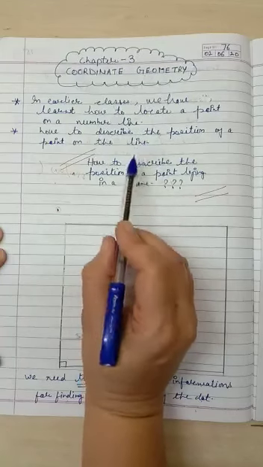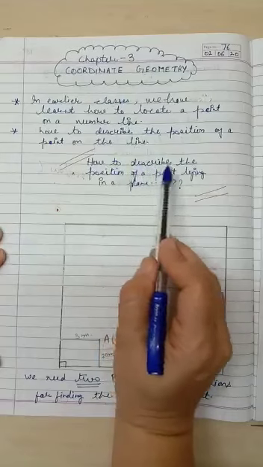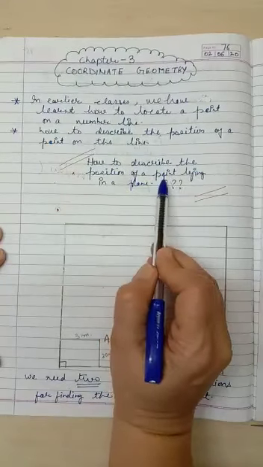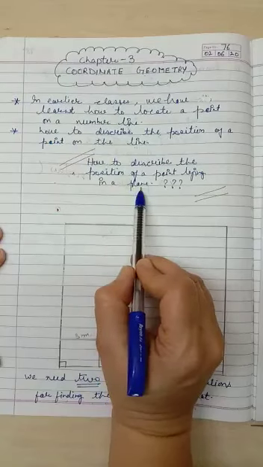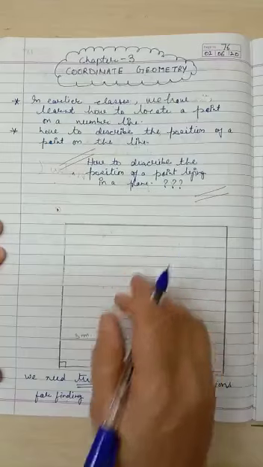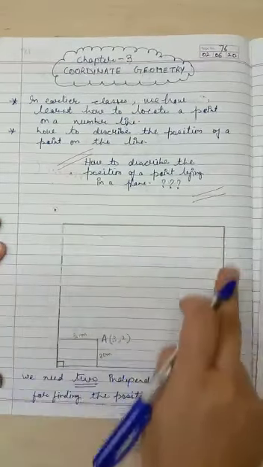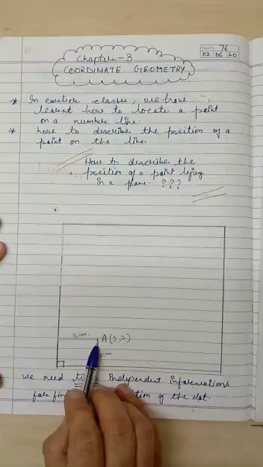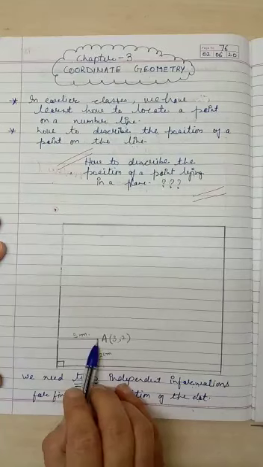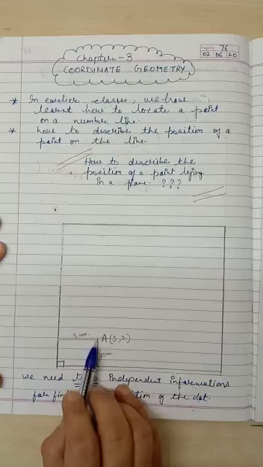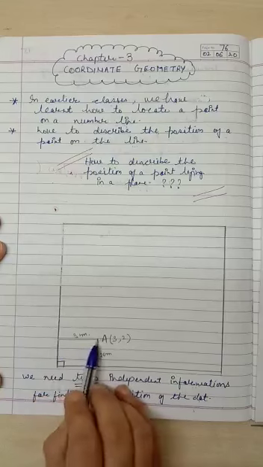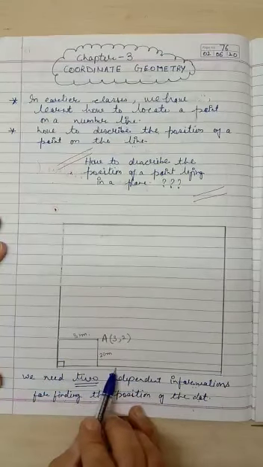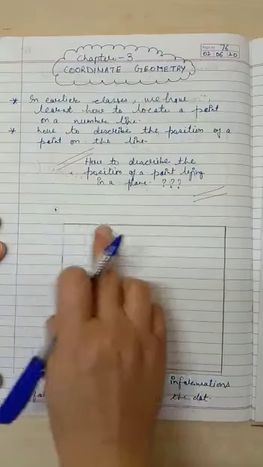Now in this chapter we have to describe the position of a point lying in a plane, not on a line. Remember, not on a line, but in a plane. To explain this, I have drawn a box in which this point A is lying. If I ask the position of point A, I may say A is lying near the vertical line, A is lying near the bottom line, or A is away from the upper edge.